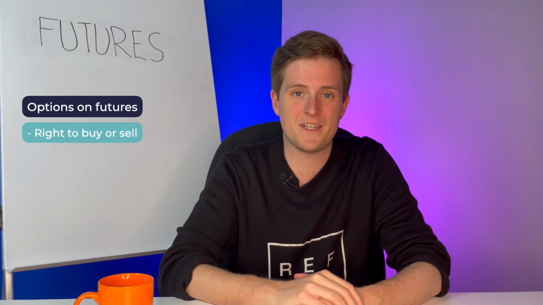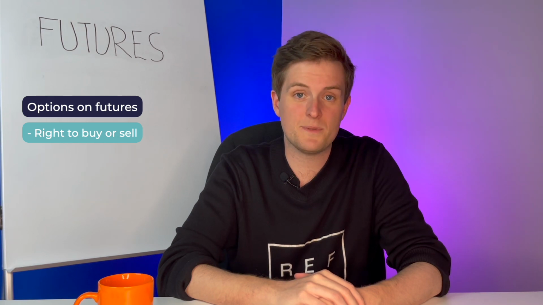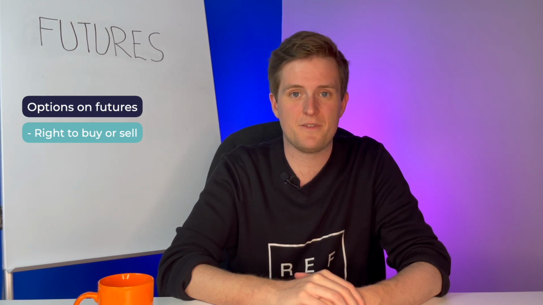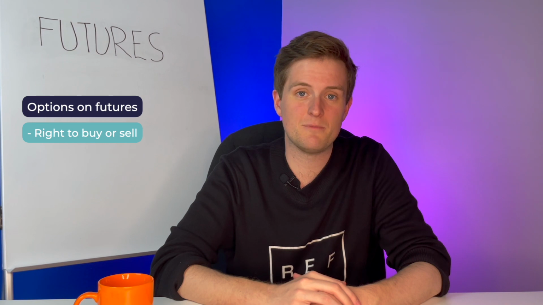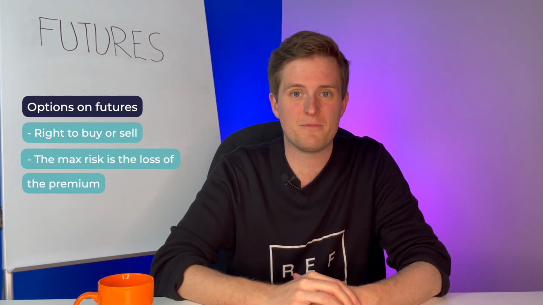Now let's take a look at a variation of futures contracts called options on futures. Options are a kind of derivative contract which represent the right rather than the obligation to buy or sell the underlying asset. Options trading is considered more safe than futures trading. The maximum risk a trader is subjected to while trading options contracts is the loss of the premium, which is the price of the options contract.